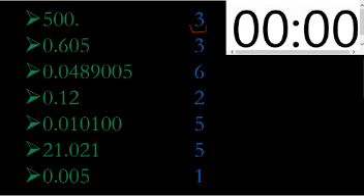Here also there are 3 significant figures. Here there are 6 significant figures. Here 2 significant figures. Here there are 1, 2, 3, 5 significant figures. Here there are 5 significant figures, and here 5 is the only one. So here it is 1 significant figure.